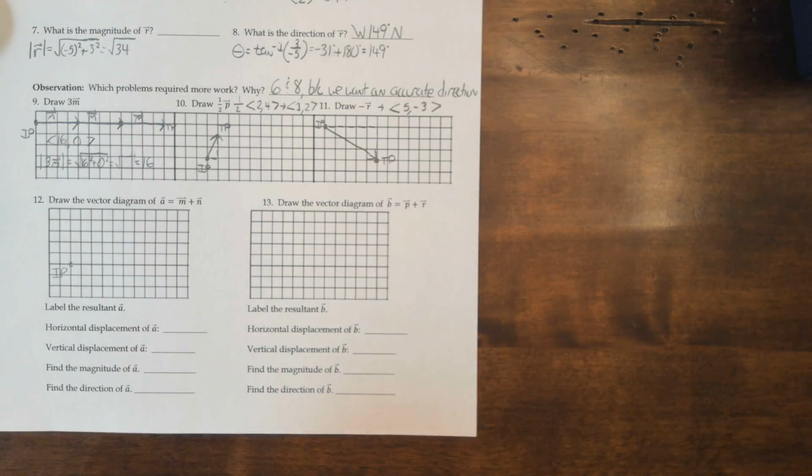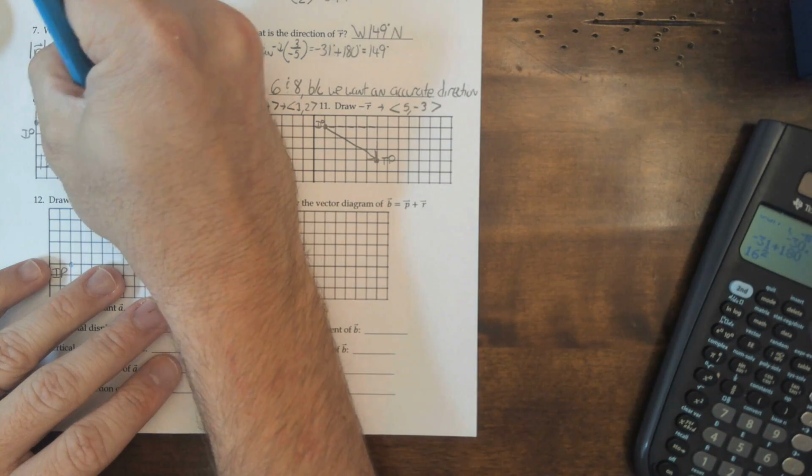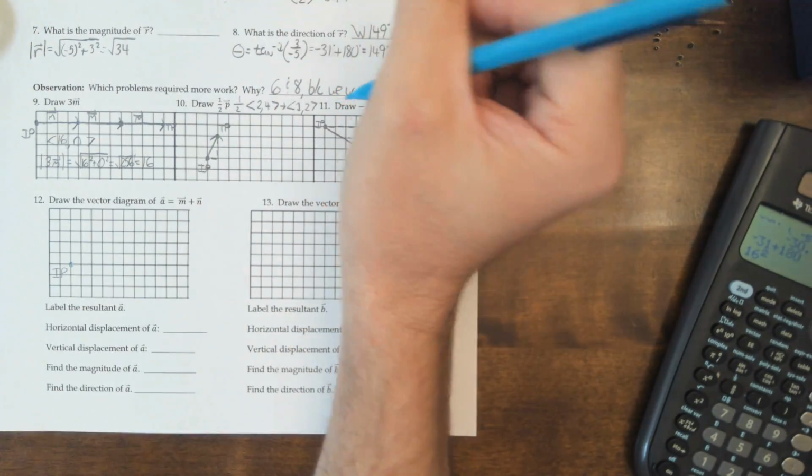What is the square root of that? That's 2. Yep. I'm sorry about that, guys.